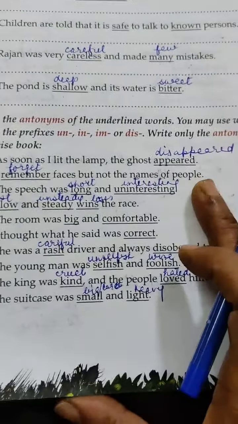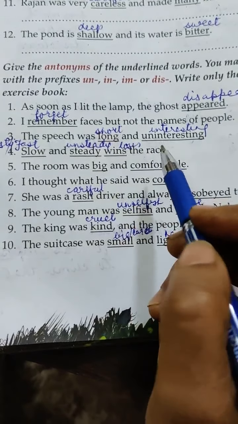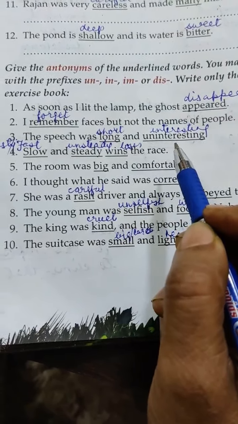Number 2, I remember faces but not the names of people. I forget faces but not the names of people. Answer will be forget. Remember, forget. The speech was long and uninteresting. Long becomes short and uninteresting becomes interesting. Okay. Number 4, slow and steady wins the race. What will slow become? Fast and steady, unsteady. So slow, fast and unsteady wins also. Fast and unsteady loses. What will wins become? Loses the race. The room was big and comfortable. The room was small and uncomfortable.